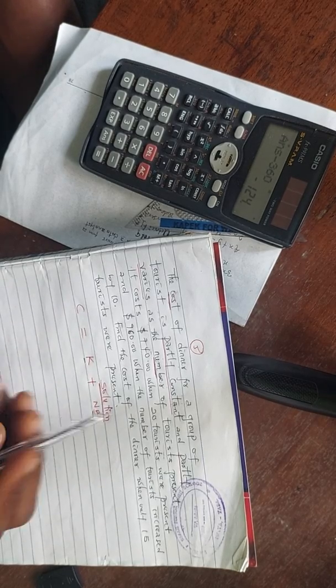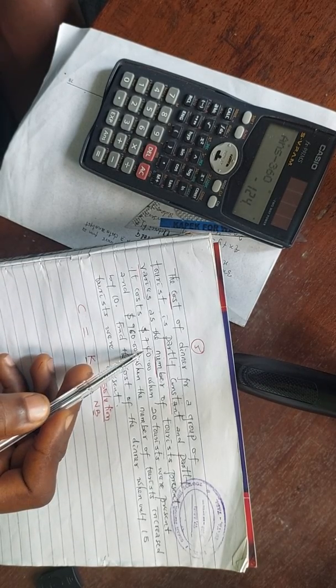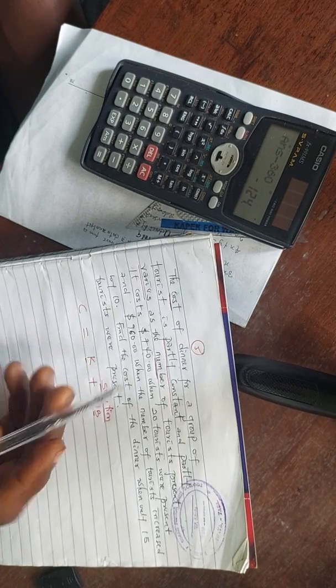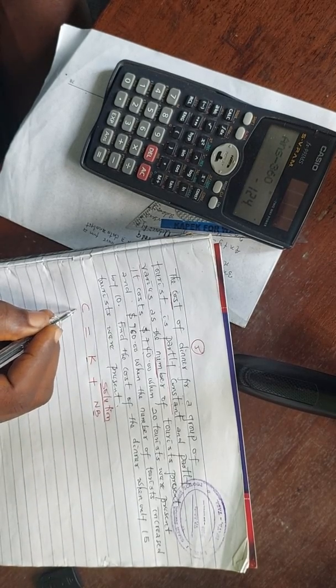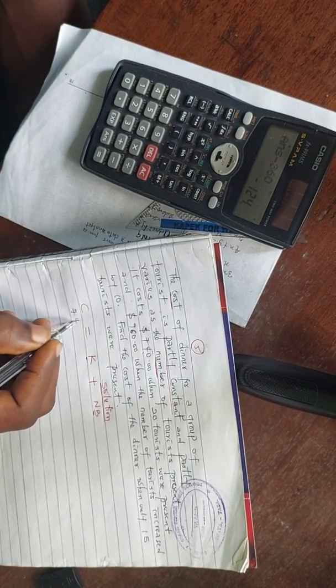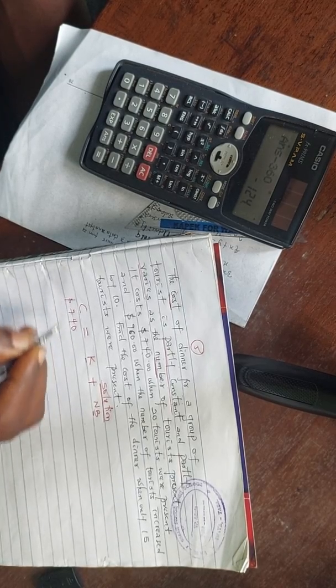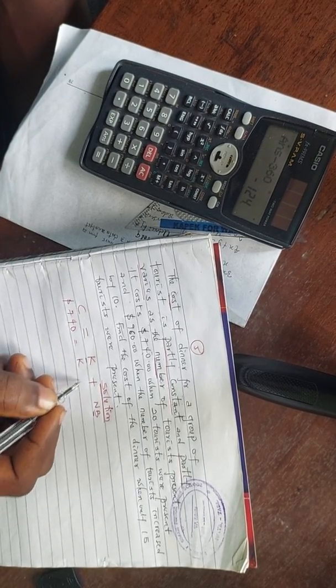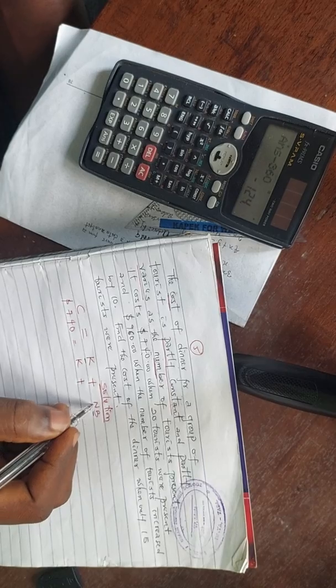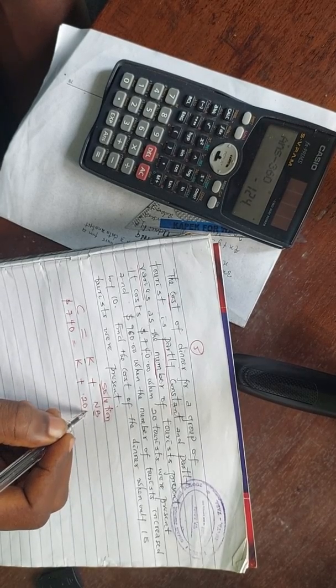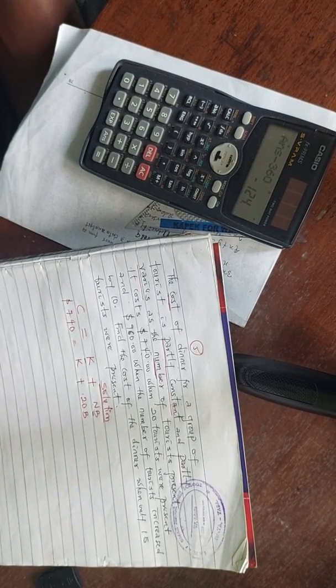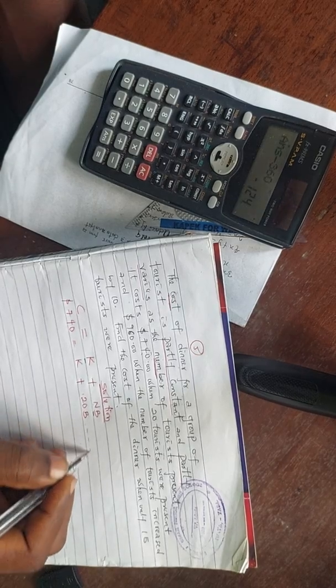So now you can input the values. When you have a cost of $740, we have the constant K, and the number is 20, times B. This is equation 1.